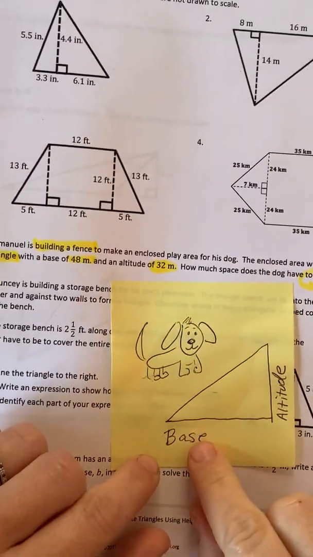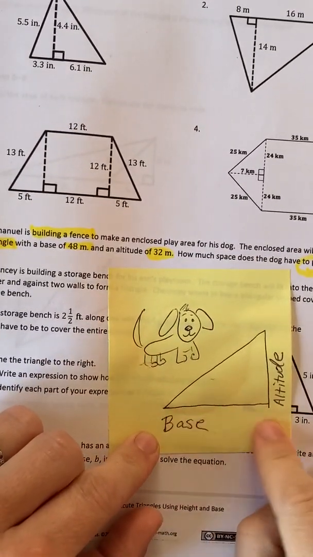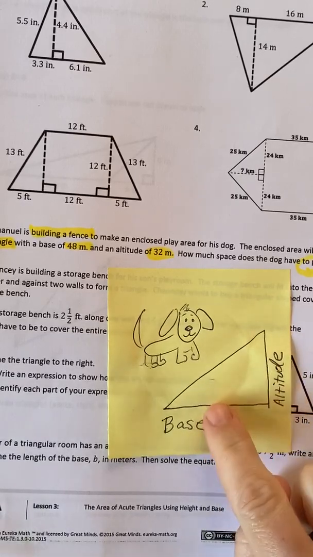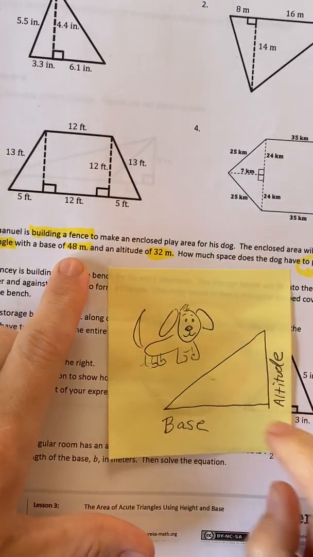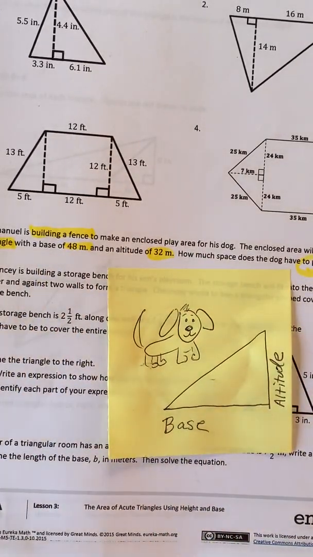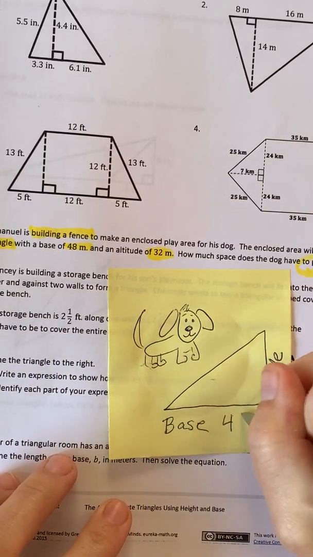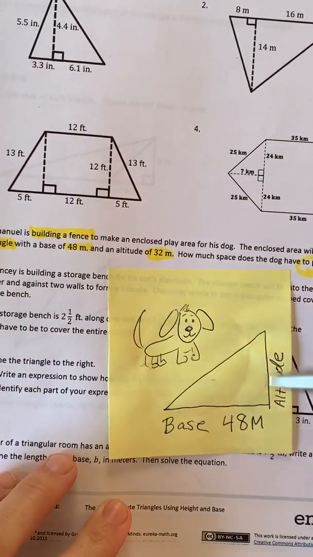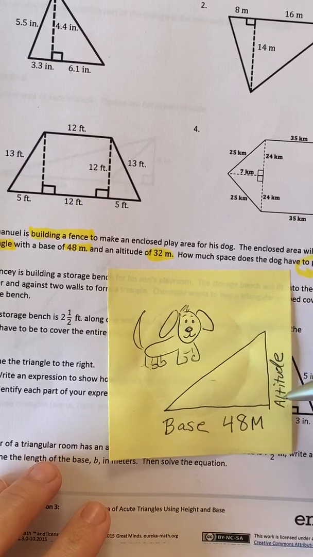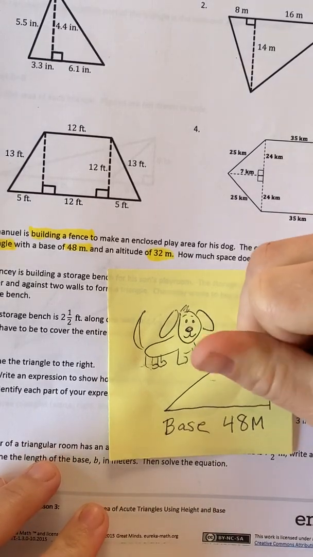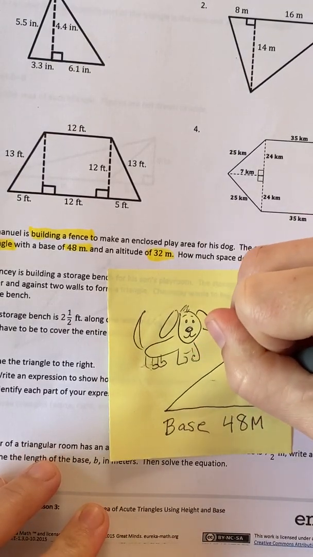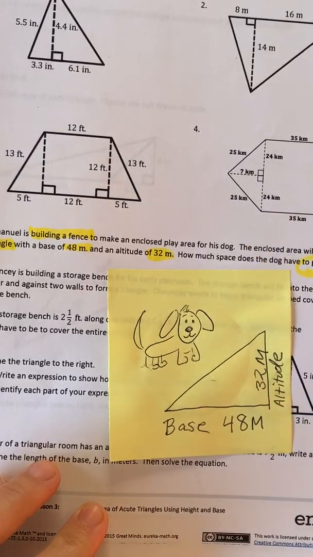Okay, that is the length at the bottom of the triangle. So the base of this is 48 meters. Okay, and the altitude is, very good, 32 meters. Thank you for saying that.